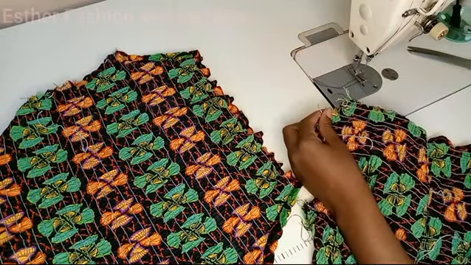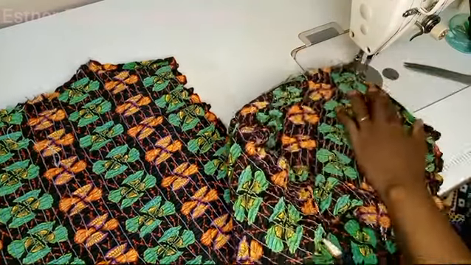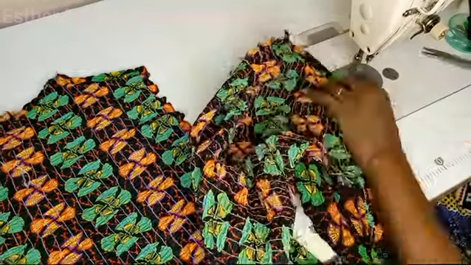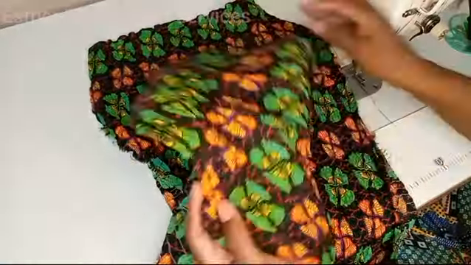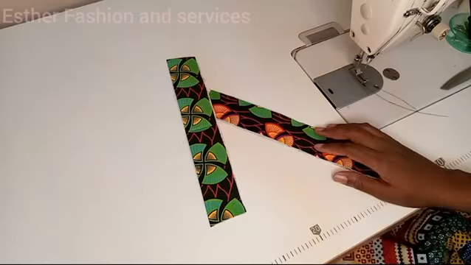I'm going to repeat for the second sleeve as well. I fold it twice, then I stitch like this. I cut out the thread and repeat the same process on this side as well. I'm done stitching, and this is how it look like. This is the inside. After this, I will bring the strap, and this is it.